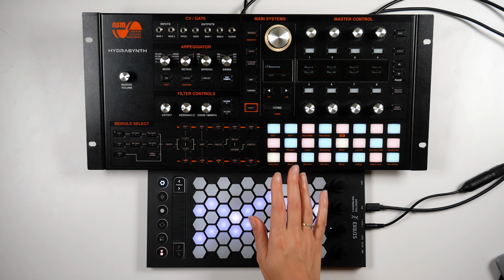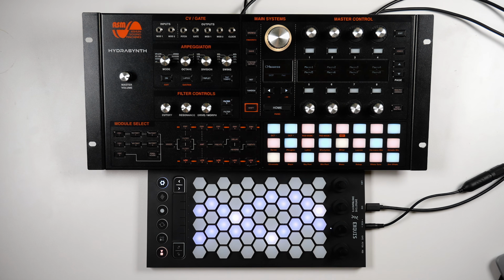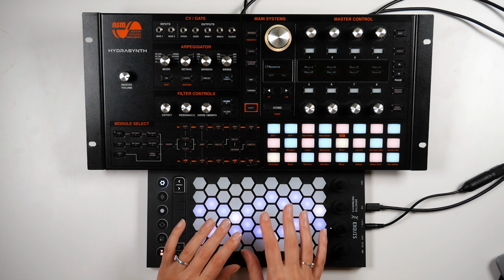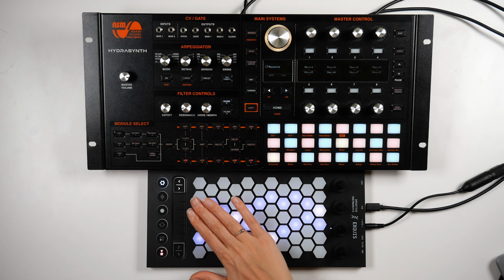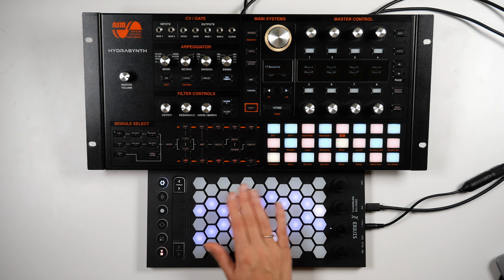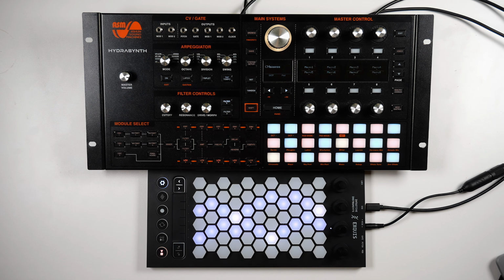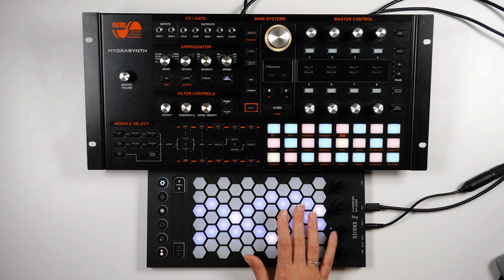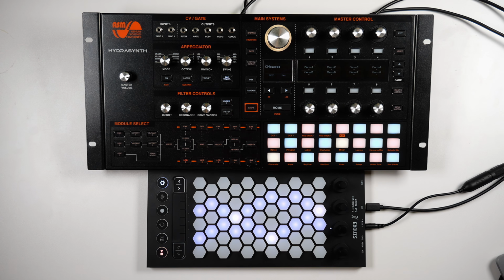This patch is a chaotic feedback-based patch on the Hydrasynth where I'm modulating a whole ton of different parameters. And because Exquis is so sensitive, and because it puts so many keys in such a small surface area, to play this patch, you can very gently just rest your hand on it and get to all kinds of really interesting different kinds of gestures.